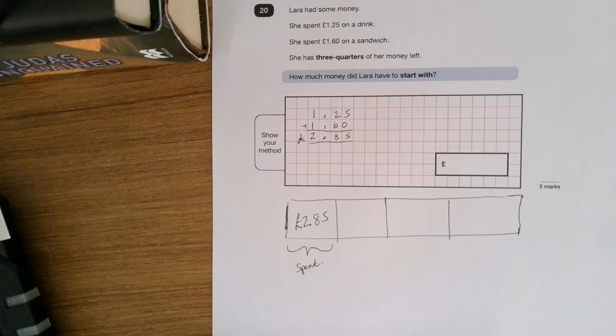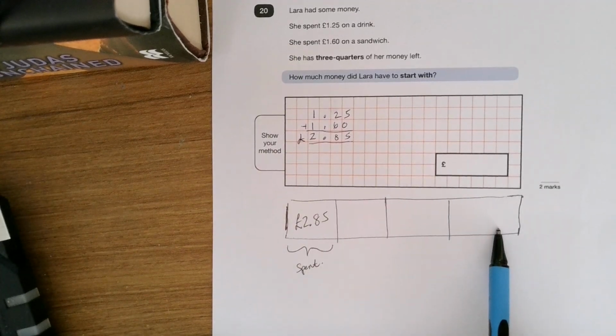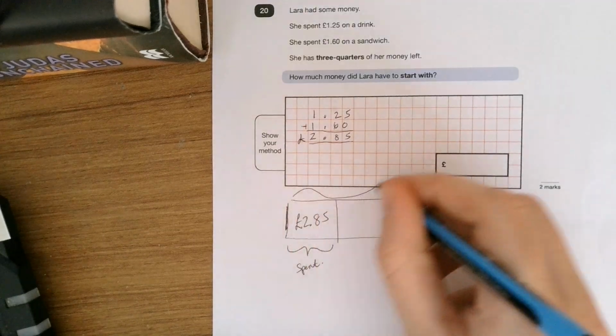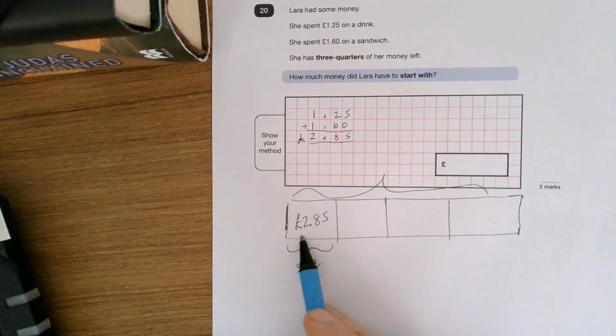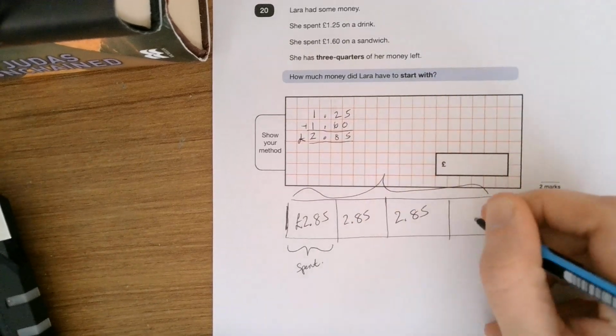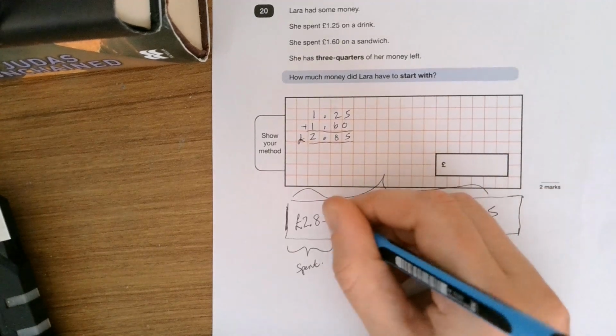So she has spent £2.85, but she's got 3/4 of her money left. So I need to know how much money she started with, so I need to know what the whole bar is equal to. Well, if that's £2.85, that's £2.85, that's £2.85, and that's £2.85. And just so that I don't forget it, I'm going to put the pound signs in.